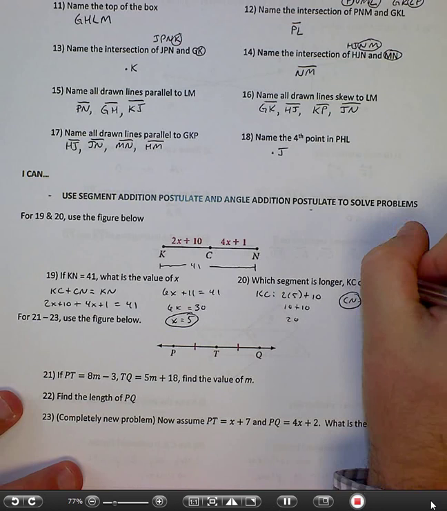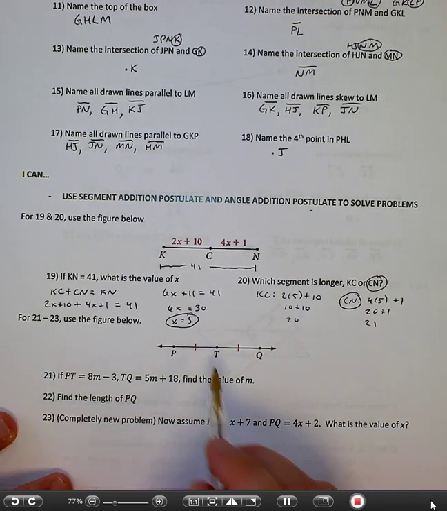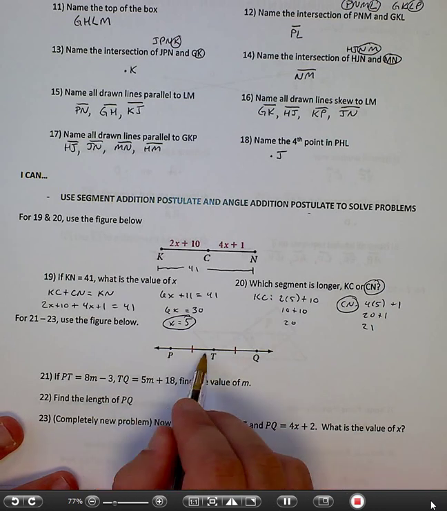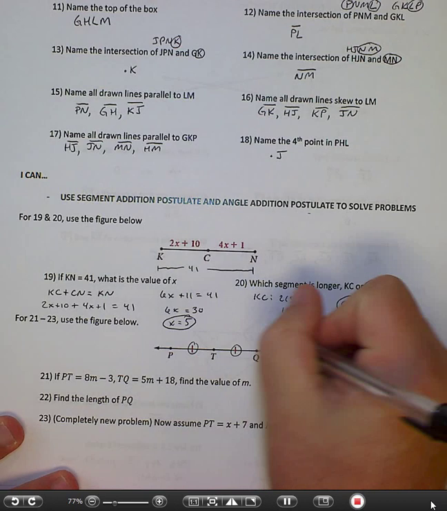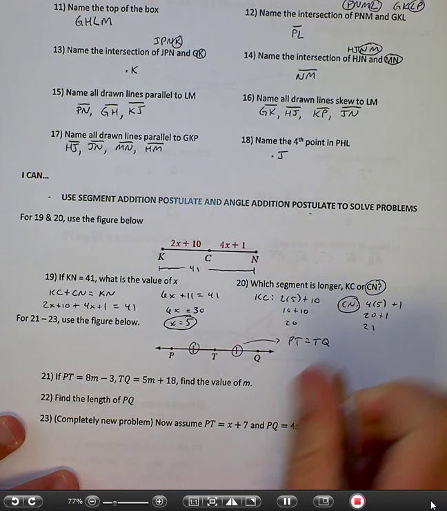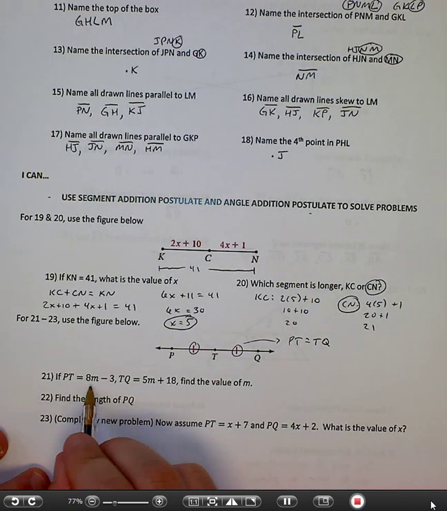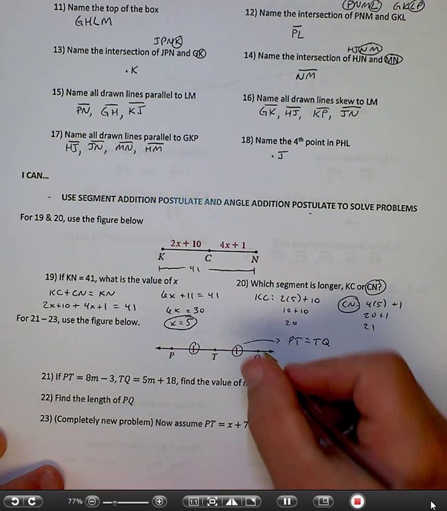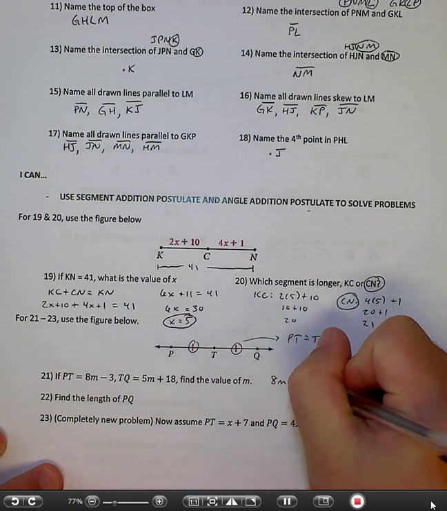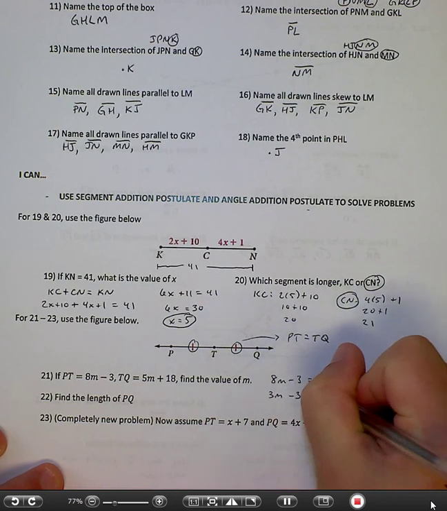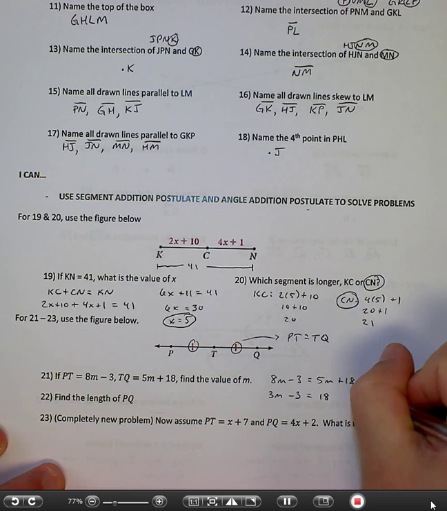Okay. 21 through 23, we're going to use this picture here. These markings mean congruent, which means PT is congruent to or equal to TQ. That's what those mean. So if PT is 8m minus 3 and TQ is 5m plus 18, find the value of m. So I can just say, okay, those two things are equal. So 8m minus 3 equals 5m plus 18. Subtract 5m, I get 3m minus 3 equals 18. Add 3, I get 3m equals 21, and m equals 7.